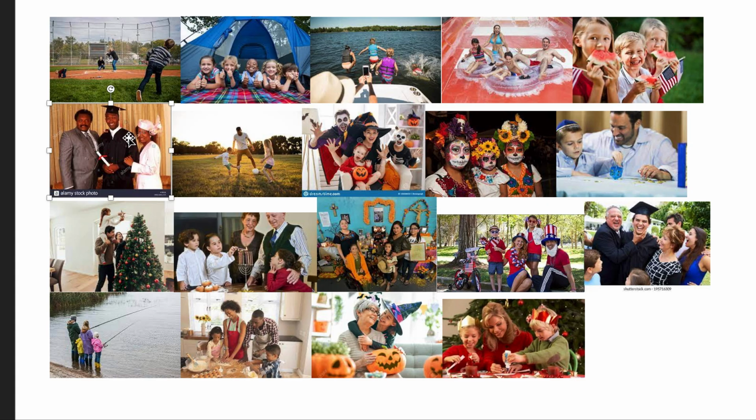So this is what we're doing. We made 3 or 4 different groups showing that these have different types of clothes.